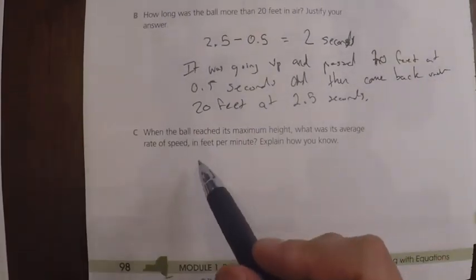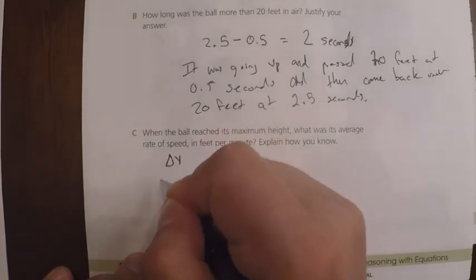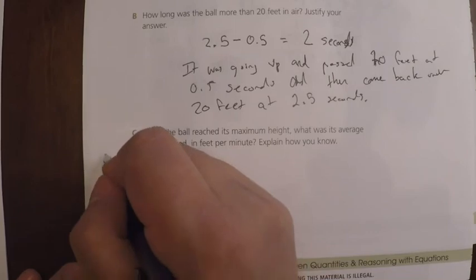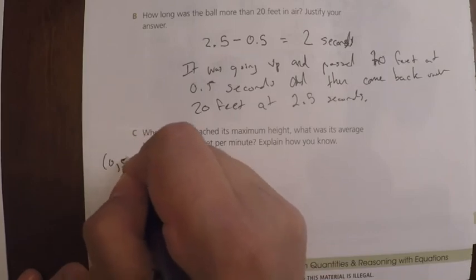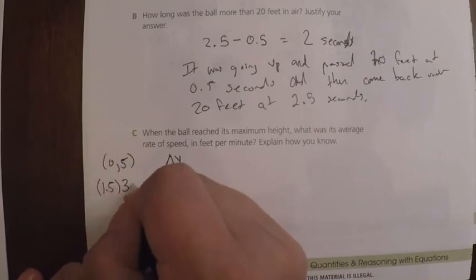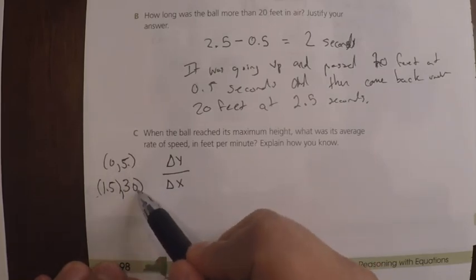So part C, if we want to find the average rate of change, we're talking about the change in y over the change in x. So our 2 points were 0, 5 and 1.5, 30. So the change in y is that it went from 5 feet to 30 feet.